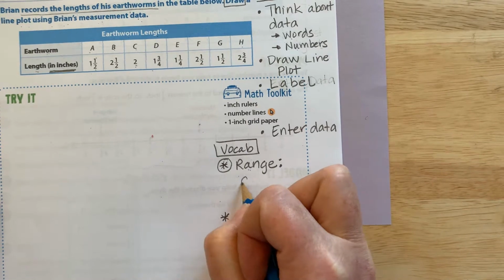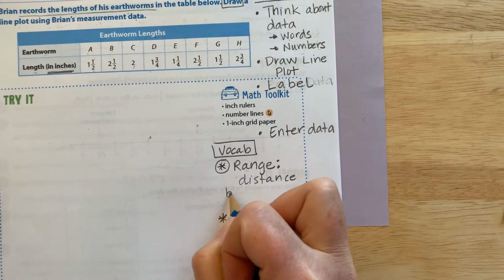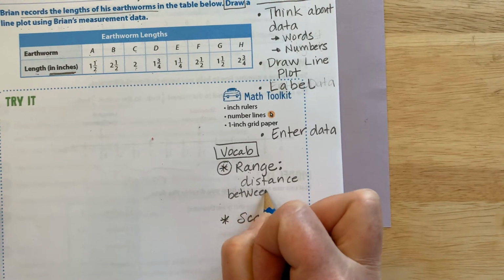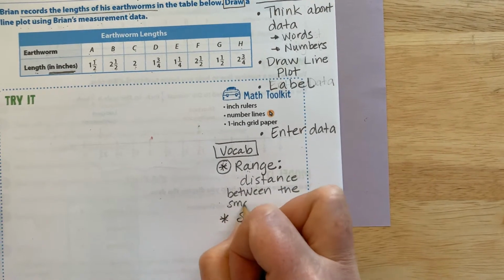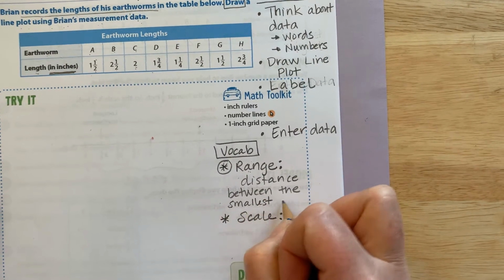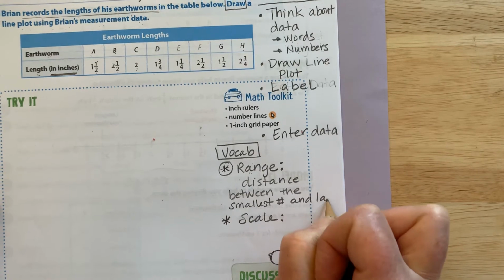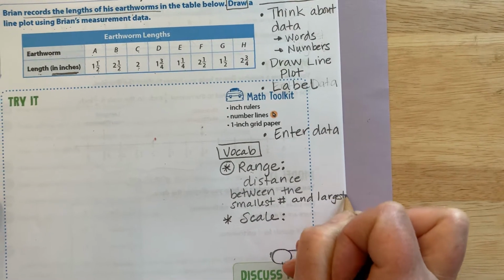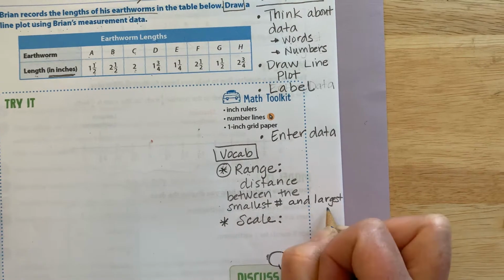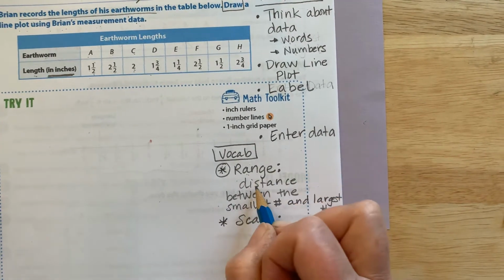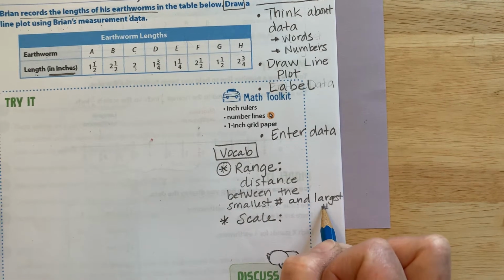Range is the distance between the smallest number and the largest number. I'm out of room, so I'm using abbreviations. This is not just a hashtag, that's also the number sign. So the range is the distance between the smallest number and largest number.